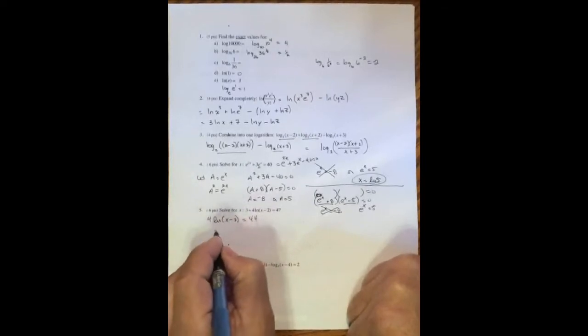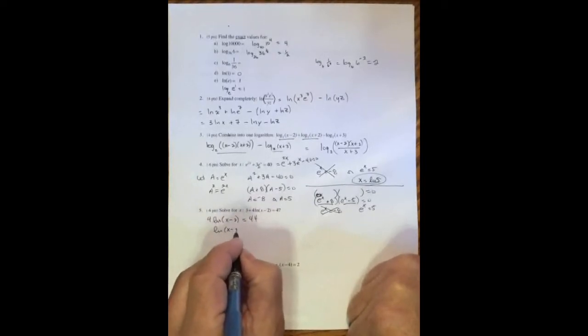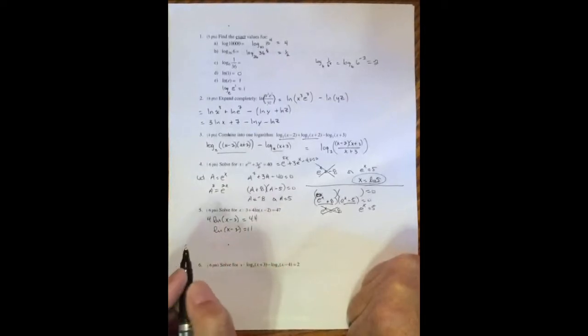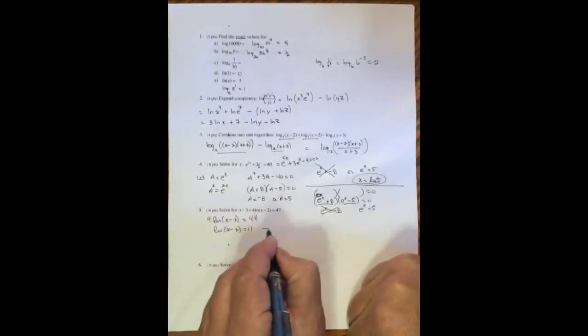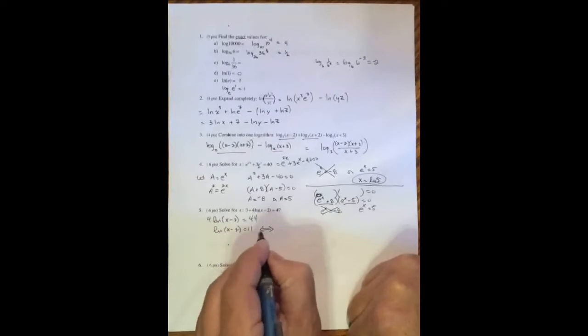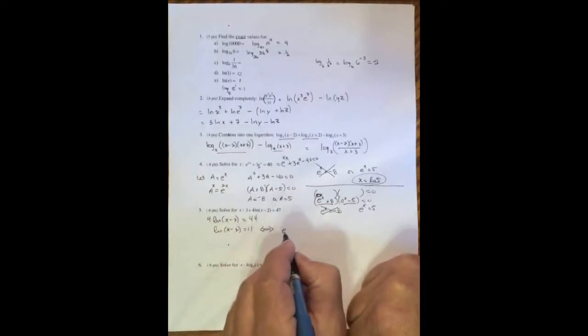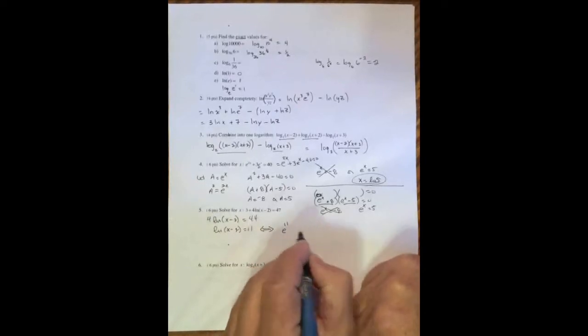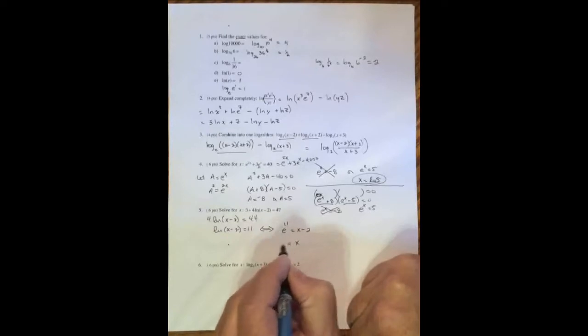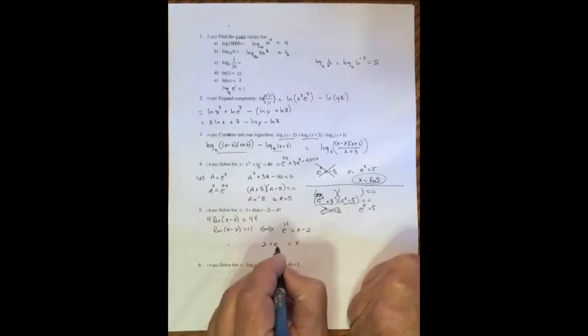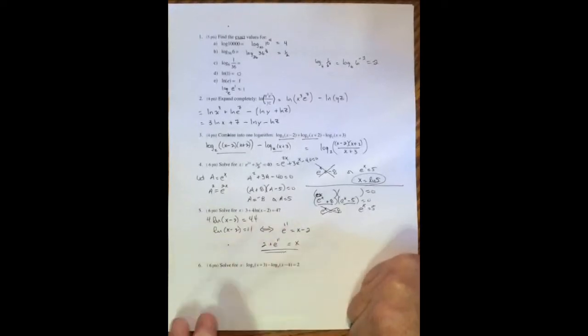Now divide by 4. Natural log of x minus 2 is equal to 11. So now I'm going to write this in the equivalent exponential form. This is ln, that means the base is e. The exponent is 11, and that equals x minus 2. So x is equal to 2 plus e to the 11th.